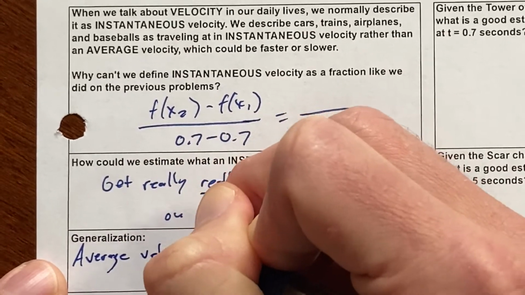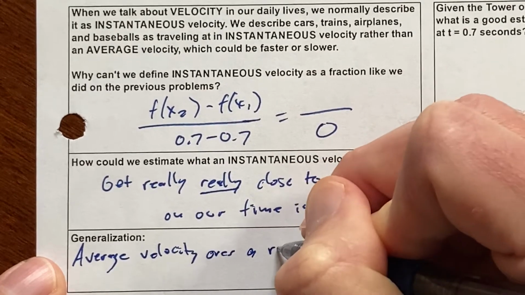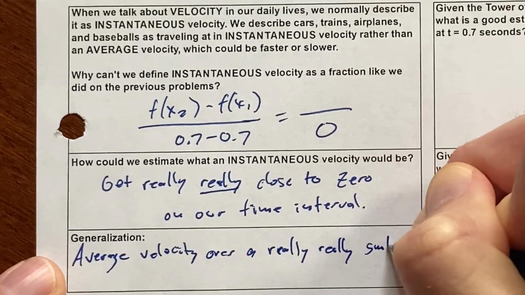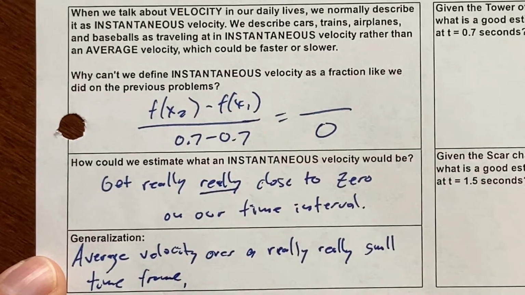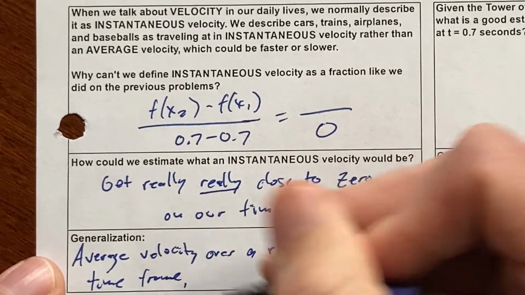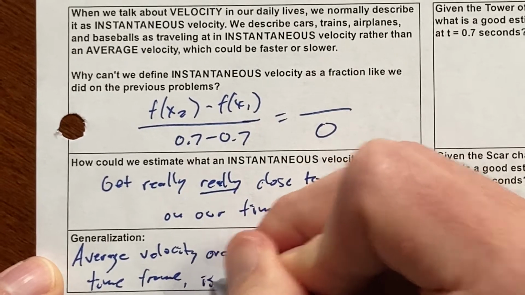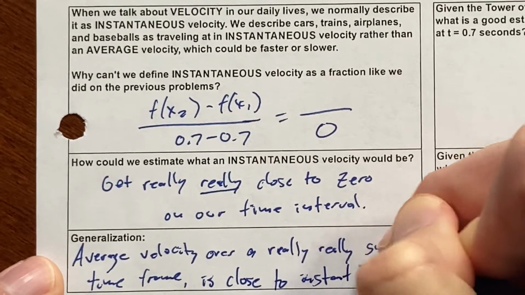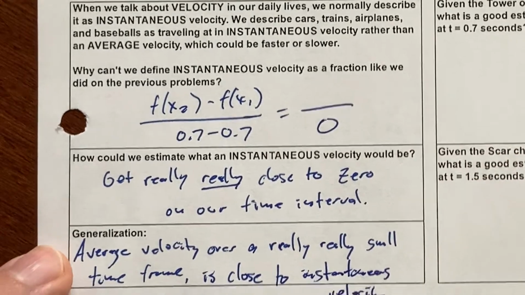Average velocity over a really, really small time frame is close to instantaneous velocity. So it would give us a good estimate.